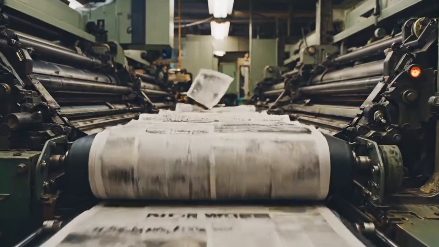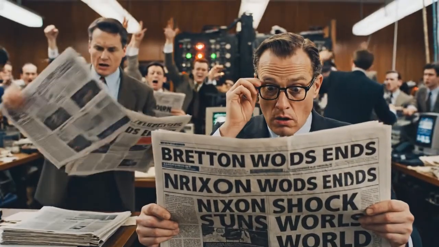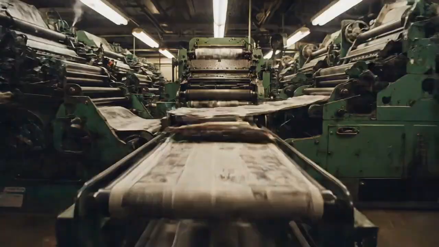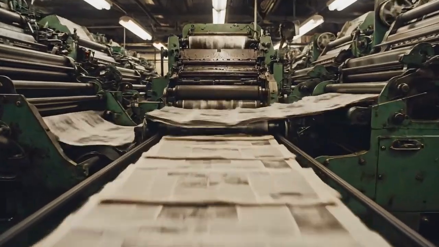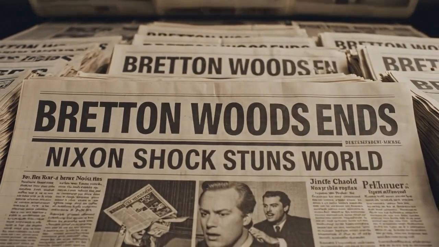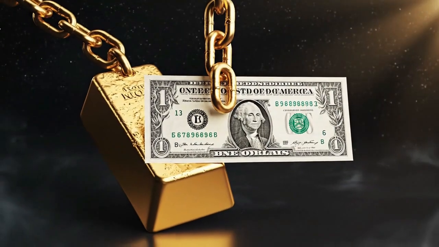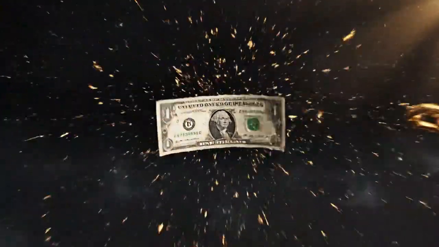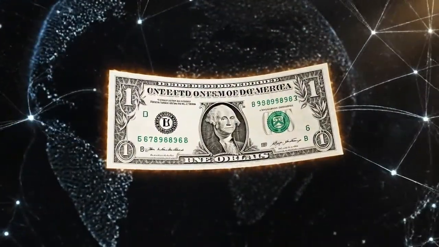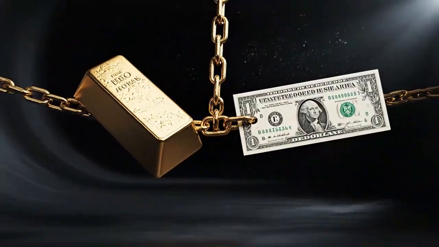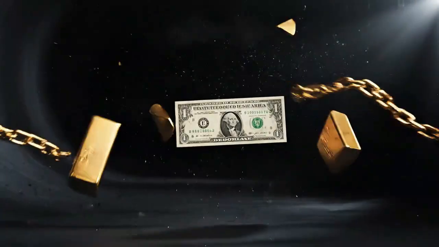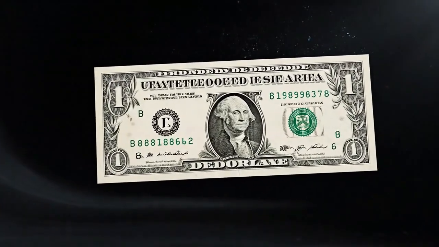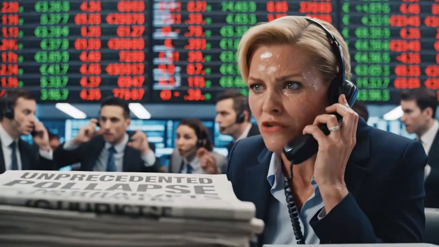In a decisive and unexpected move, he announced the suspension of the dollar's convertibility into gold. With a single declaration, Nixon effectively ended the Bretton Woods system. The dollar was no longer tied to gold. It became a pure fiat currency, backed only by the trust and power of the United States.